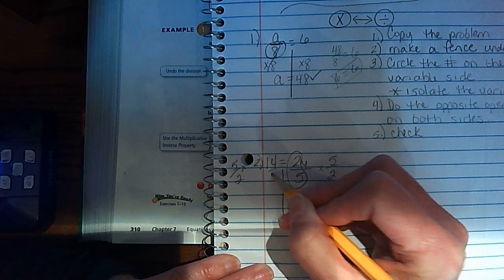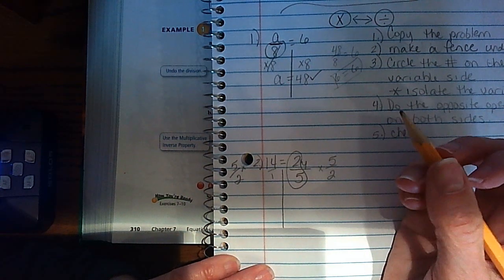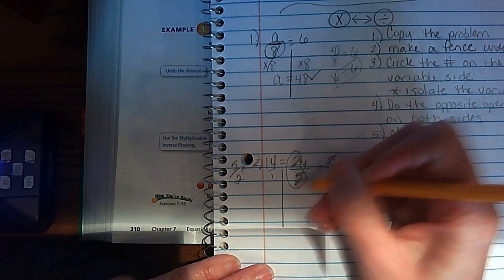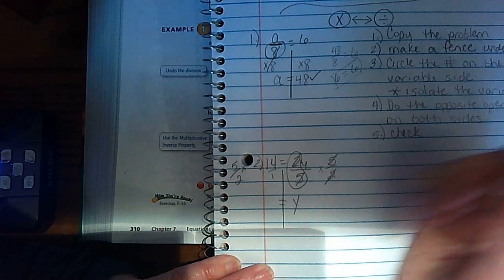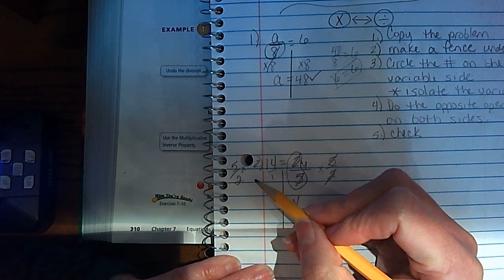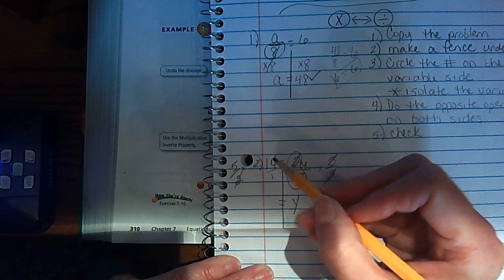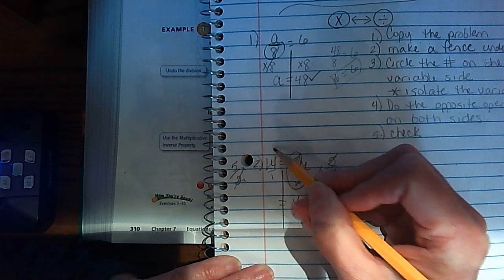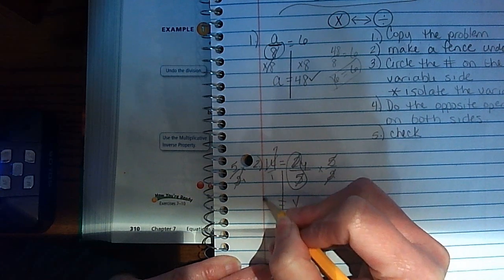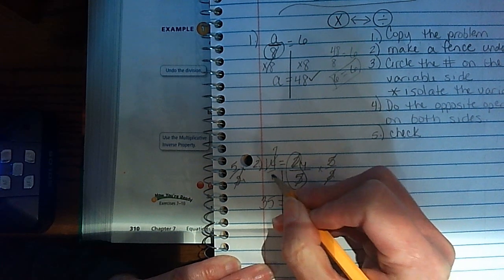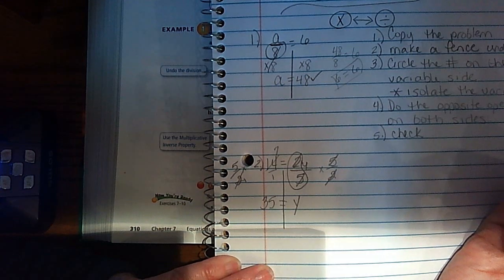I can always put this over 1, and then this will all cross cancel, and I'm left with y by itself. Now over here, I can cross cancel. 2 can go into 2 once, 2 can go into 14 7 times. 5 times 7 is 35. 35 over 1 would just be 35.